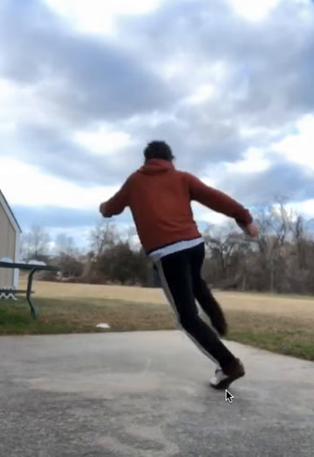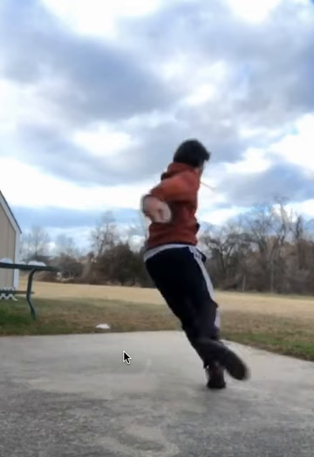Imagine if, for example, we took, say, I don't know, 45 degrees off of this. Instead of the left foot pointing over here, the left foot would be pointing here, right down the middle.